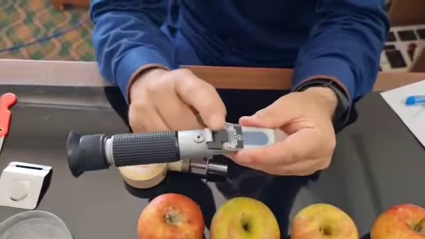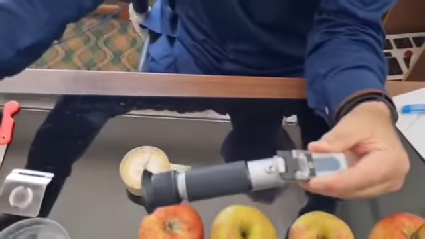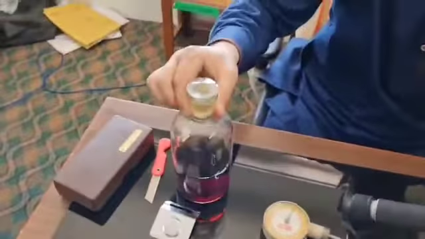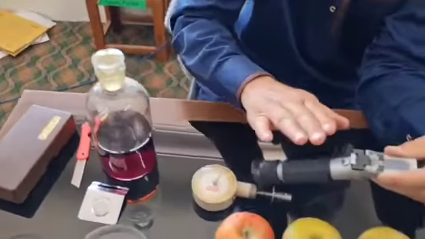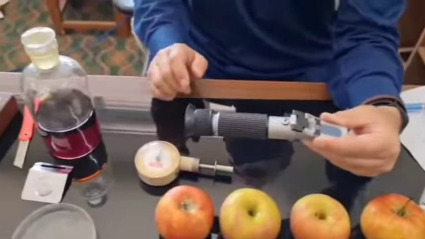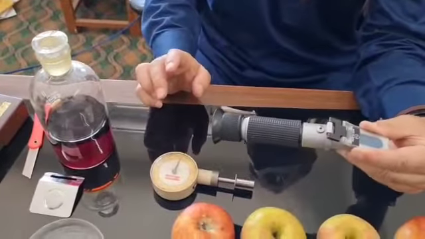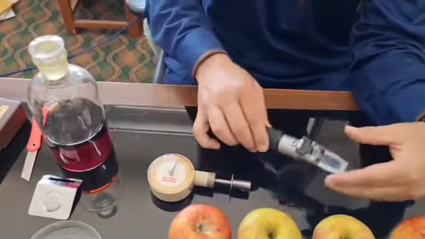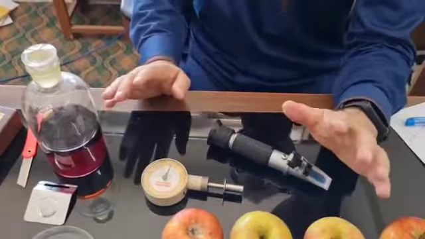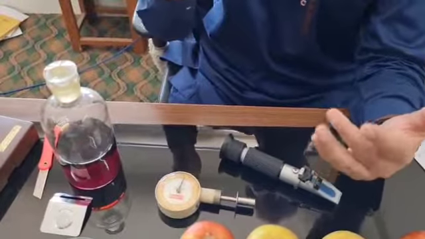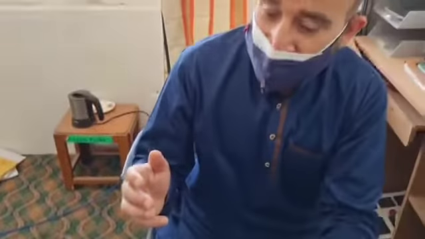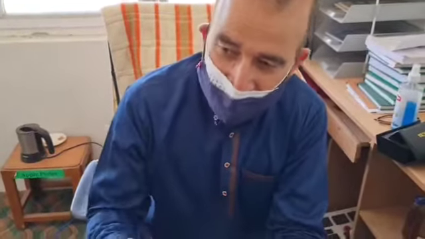So using these instruments along with what we call the starch iodine solution, using these three tools, we can monitor and predict the harvesting date. That harvesting date can be predicted very accurately, depending on whether we have to store the fruit in the CA store or market the fruit right away.